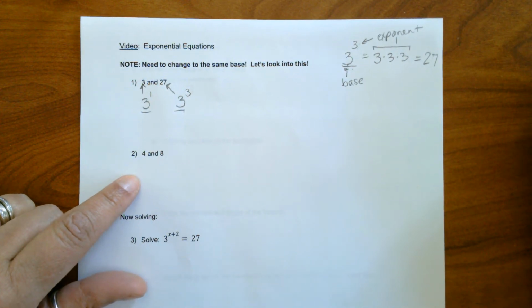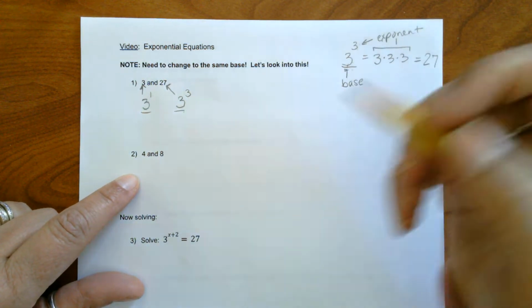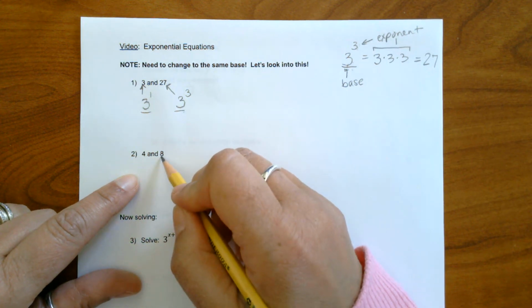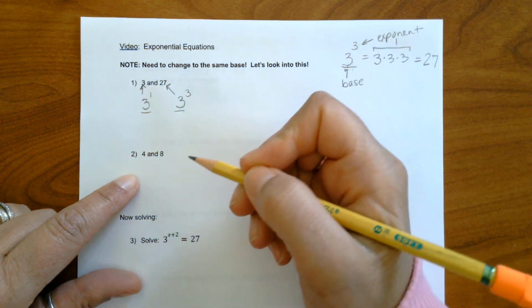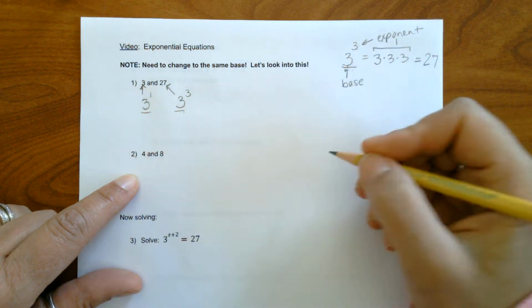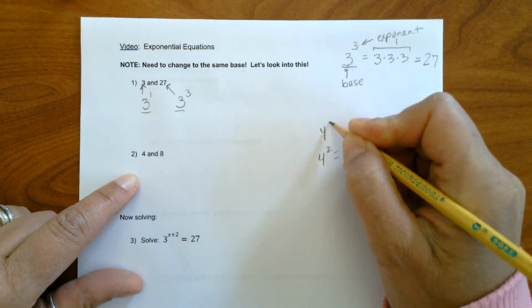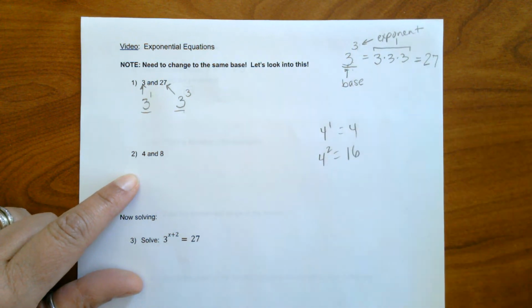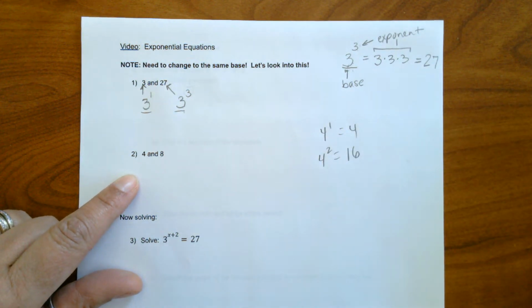Let's look at number 2. We have 4 and 8. So the first thing that you have to ask yourself is, can I change 8 so it has a base of 4? Well, I can't do that. 4 raised to the second power is 16. 4 raised to the first power is 4. 4 raised to the second is 16. So that's not going to work.